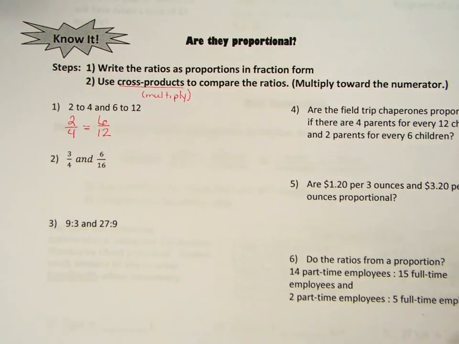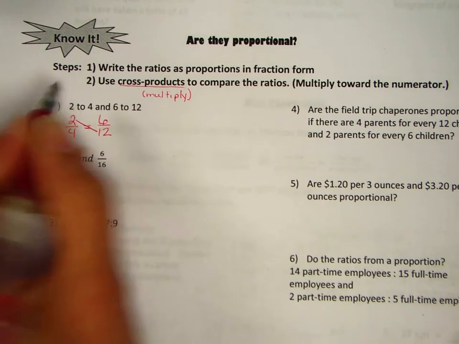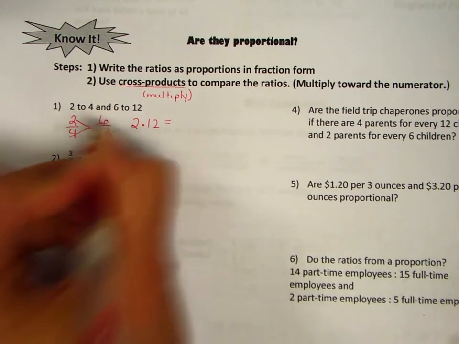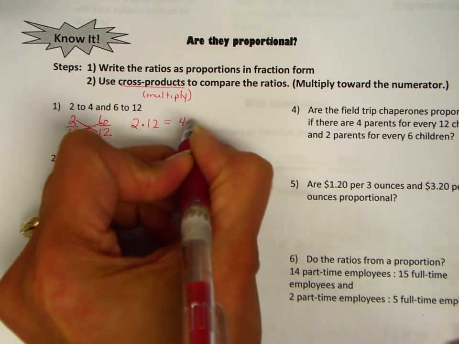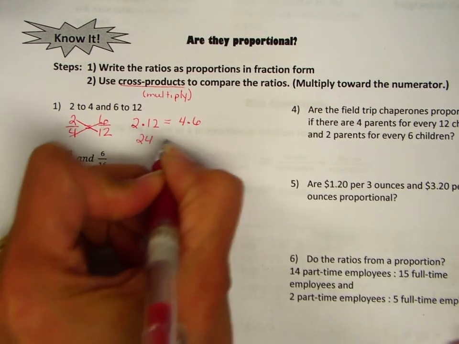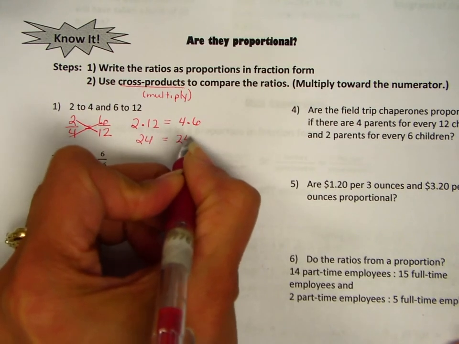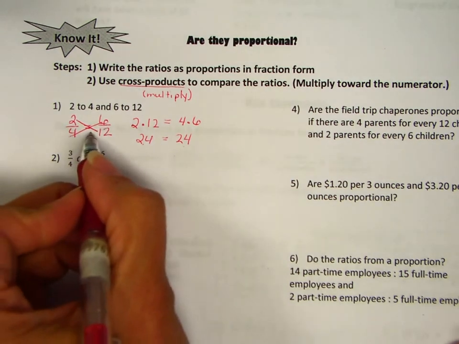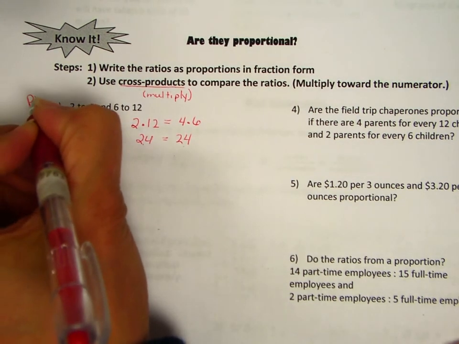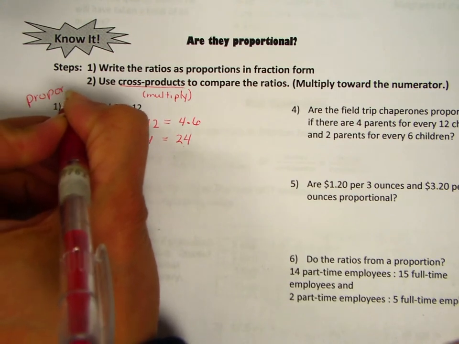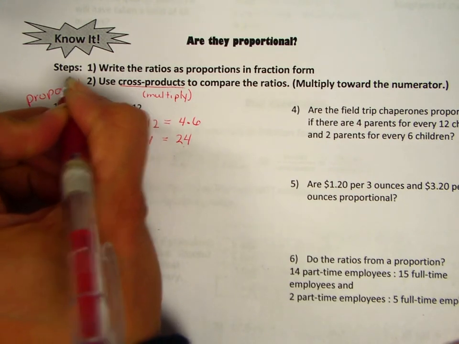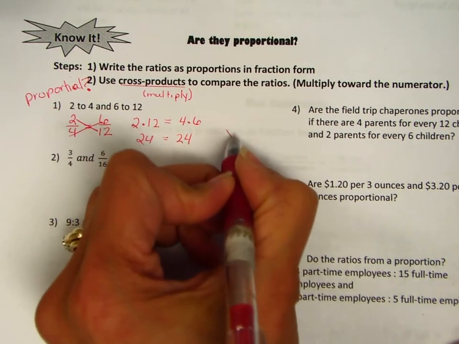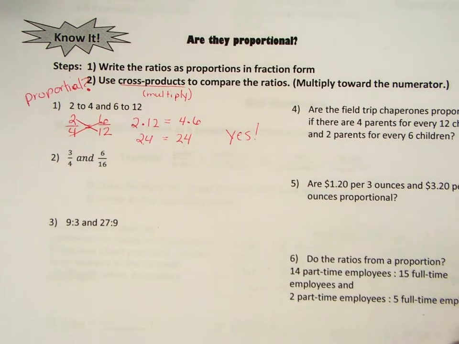So we're going to multiply across. First we're going to multiply 2 times 12, and we are going to see if that's equal to 4 times 6. So 2 times 12 is 24, and 4 times 6 is 24, and since those values are the same, then my ratios are proportionate. So in answer to our question, we want to know if these are proportional. So the answer to that question is yes, they are proportionate.